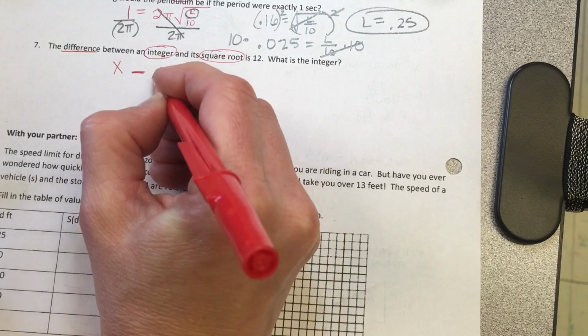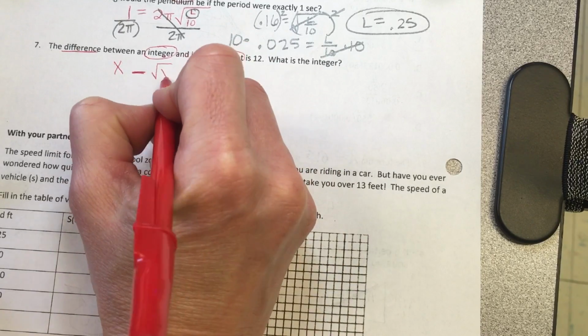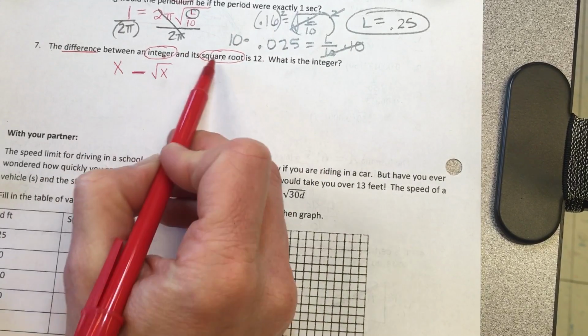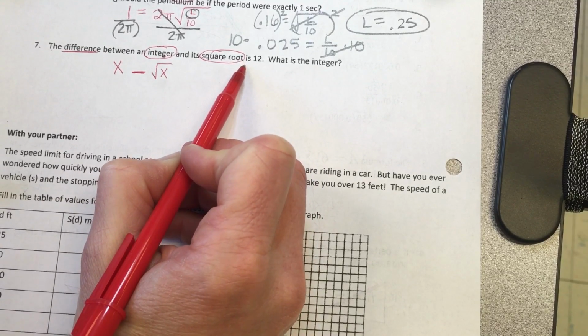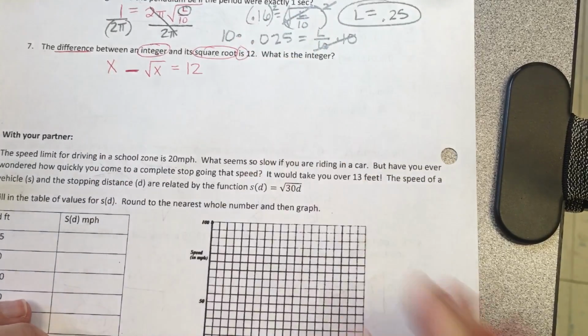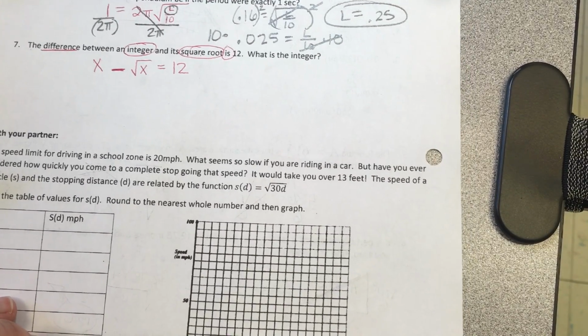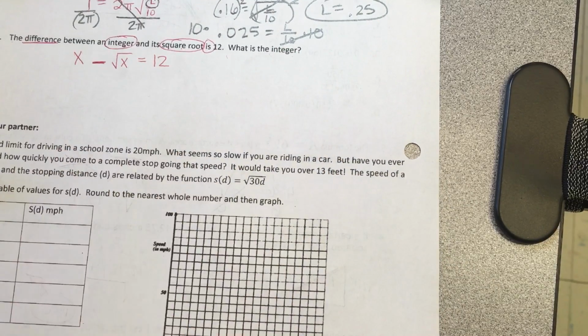And then I have to do the square root. What do you think is going to go on the inside? X. Okay, so the integer is X, the square root of X. What does is mean in math? Equals 12. Okay, equals 12. All right, what is the integer? So I have to solve this. Okay, I have to solve that.